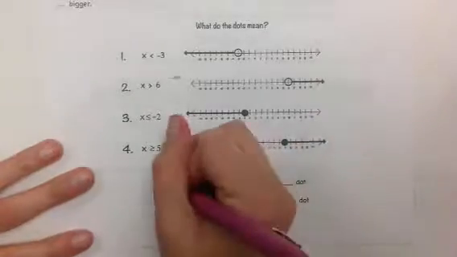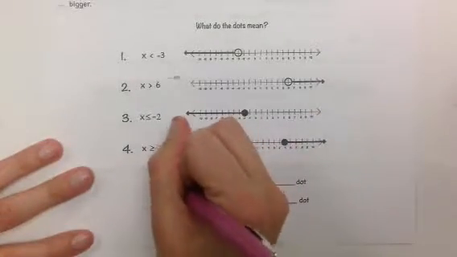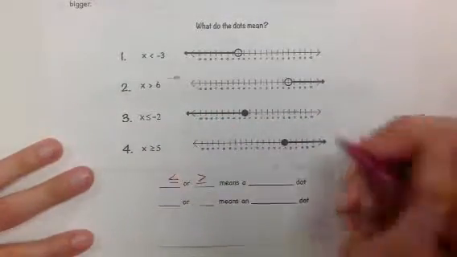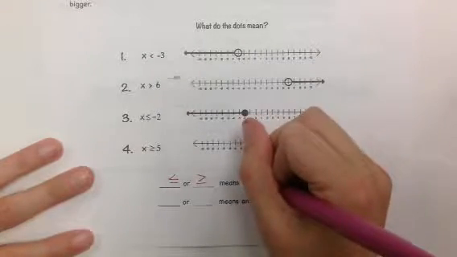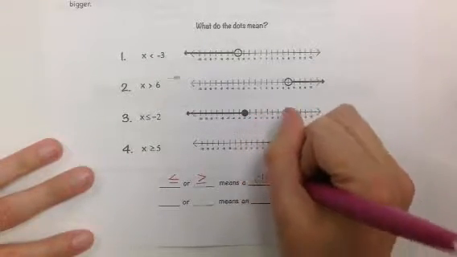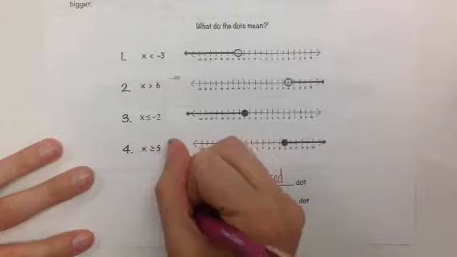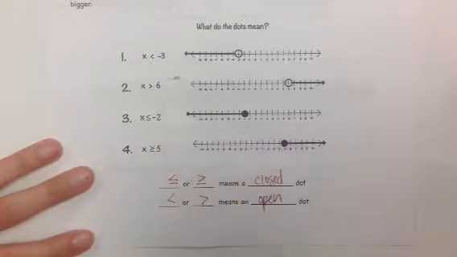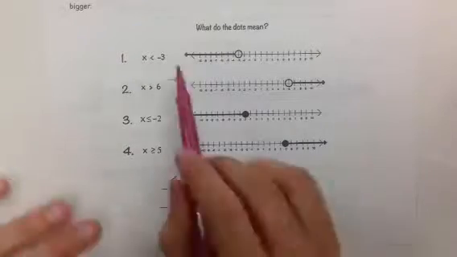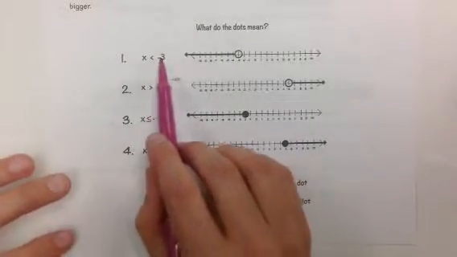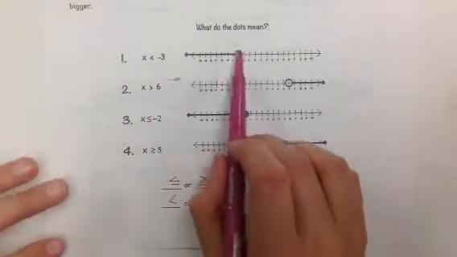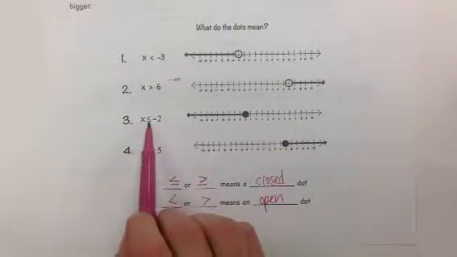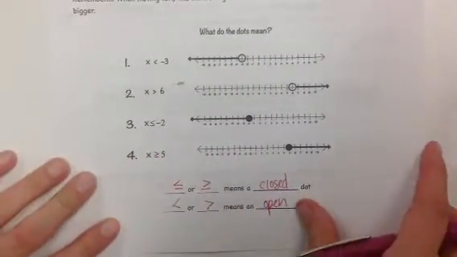So if we have less than or equal to or greater than or equal to, with that equal part, it means a closed dot. But if it's just less than or just greater than, it means an open dot. The way that I remember it is that here, negative 3 isn't included in our answer, so it's an open circle, versus here it is equal to, so it's closed, and negative 2 would be included.